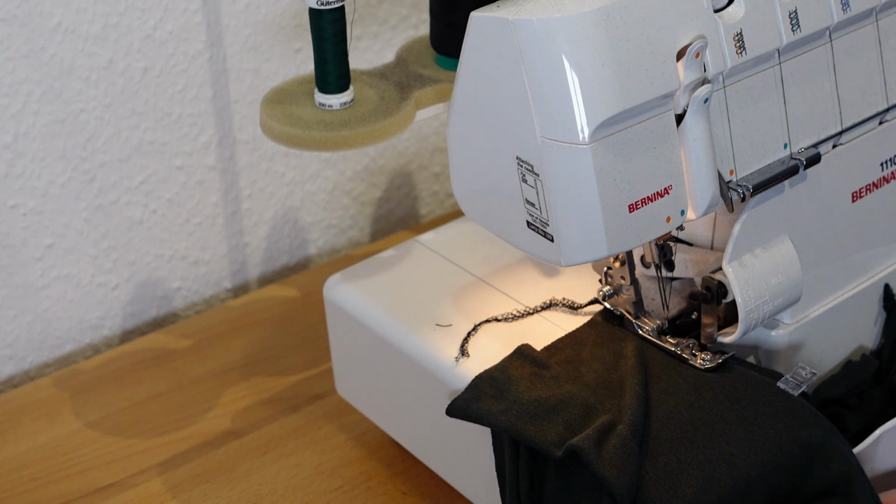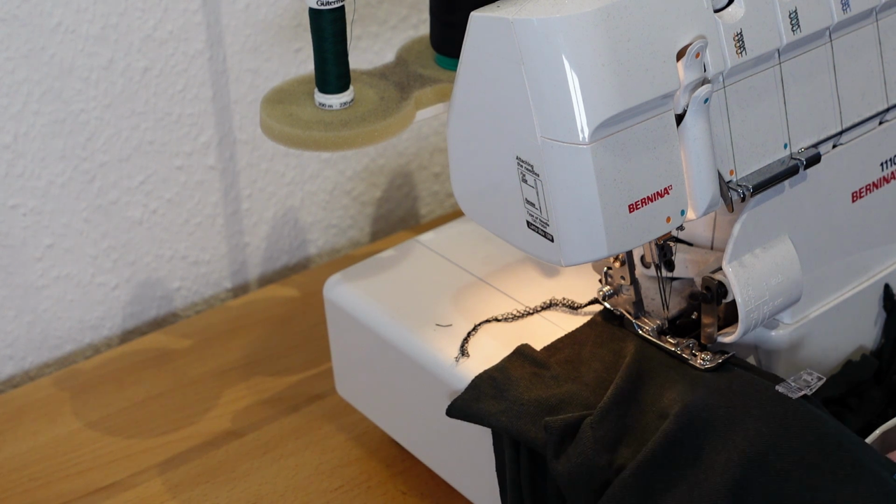While sewing, I often stop and reposition the fabric so everything lies flat.